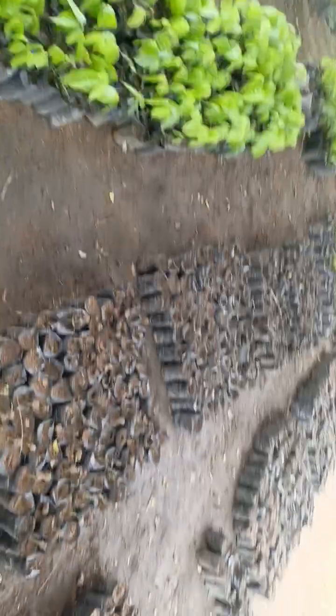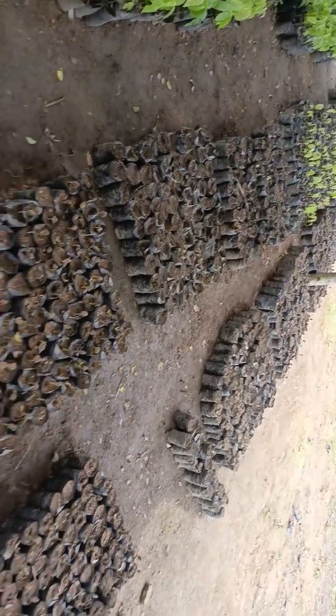So I just explained to you the germination and the sprouting out of the cocoa bean.